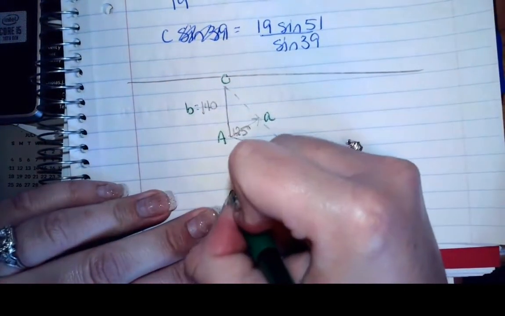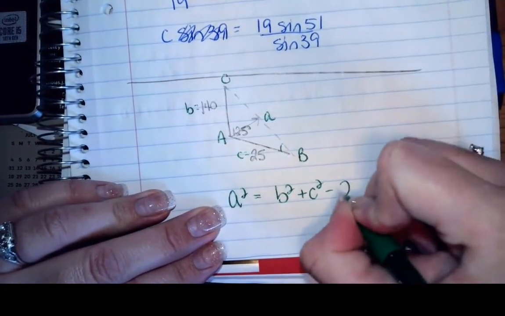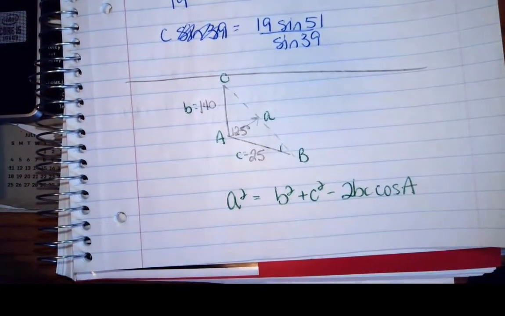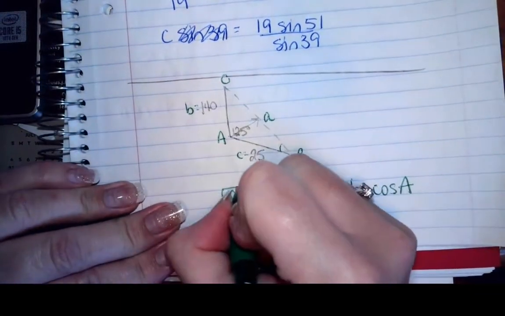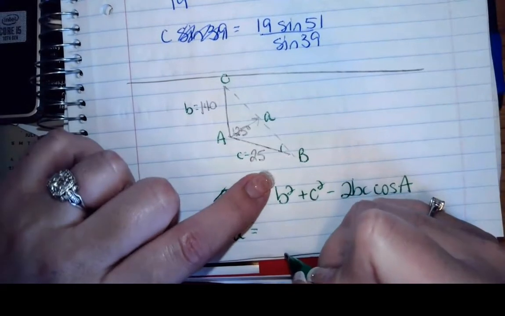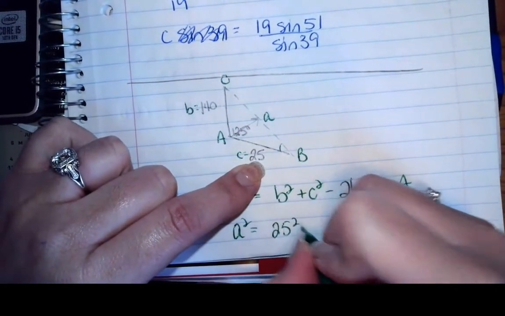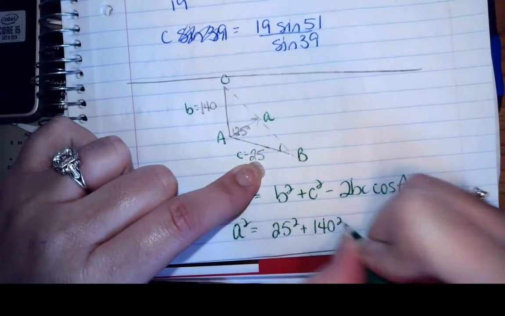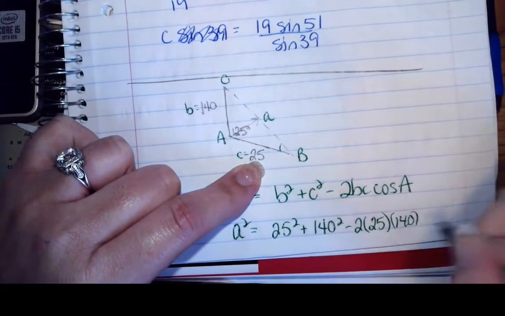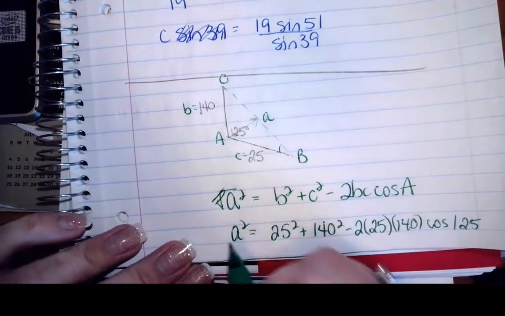So I know that A squared equals B squared plus C squared minus 2BC times the cosine of A. So I've got A squared equals 25 squared plus 140 squared minus 2 times 25 times 140 times the cosine of 125.